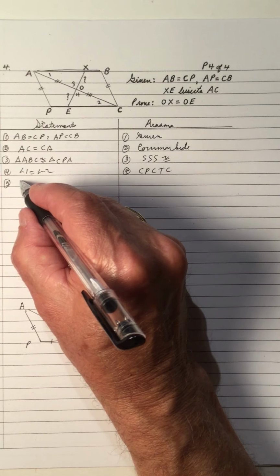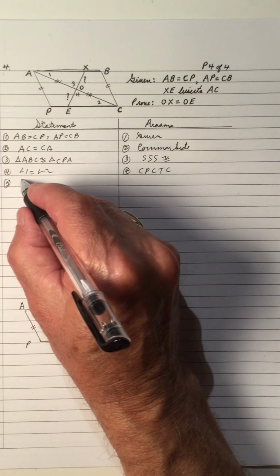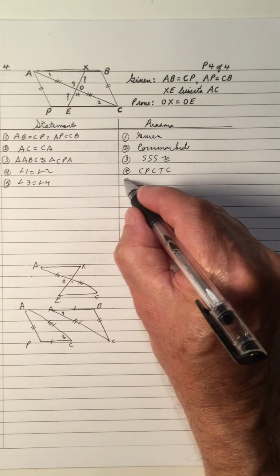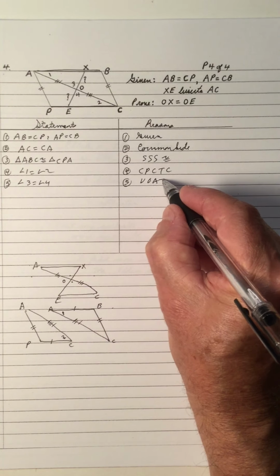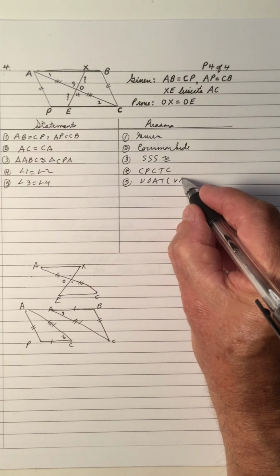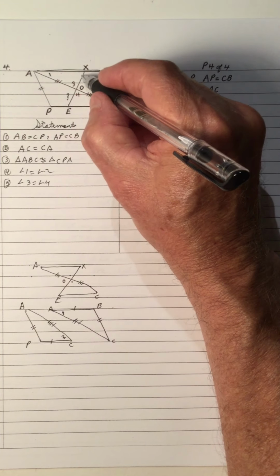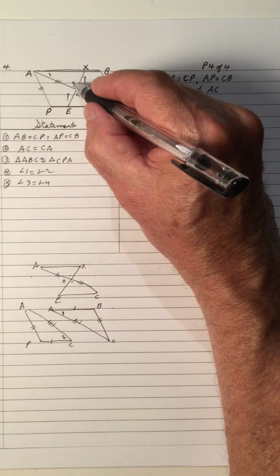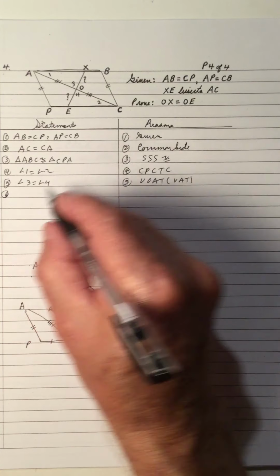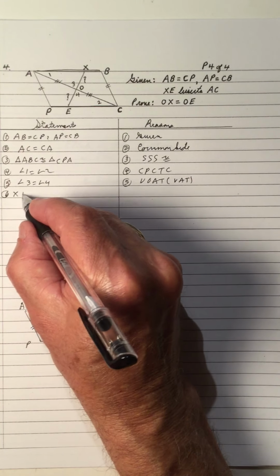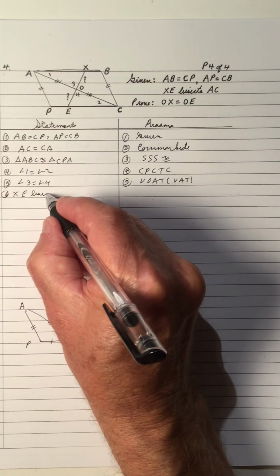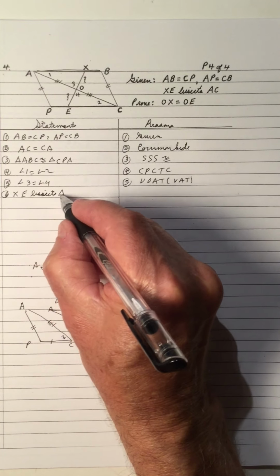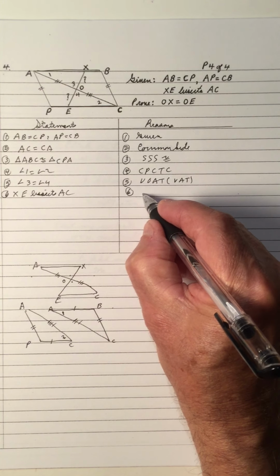And now we have angle 3 is equal to angle 4. VOAT, vertically opposite angle theorem, or VAT. If two lines, two segments intersect, then the vertically opposite angles are equal. Now we have a bisector that we're going to use, XE bisects AC, that's a given.